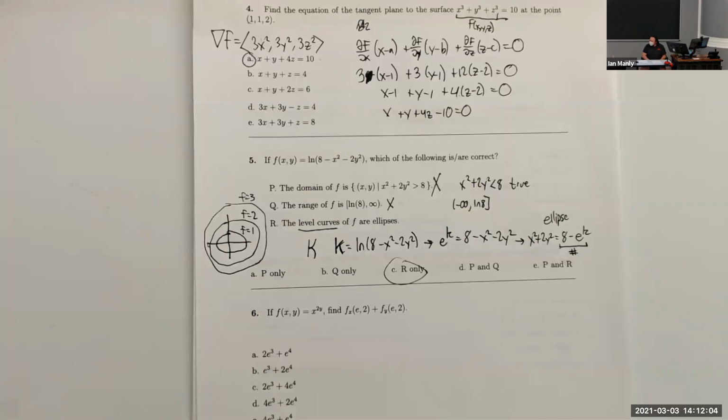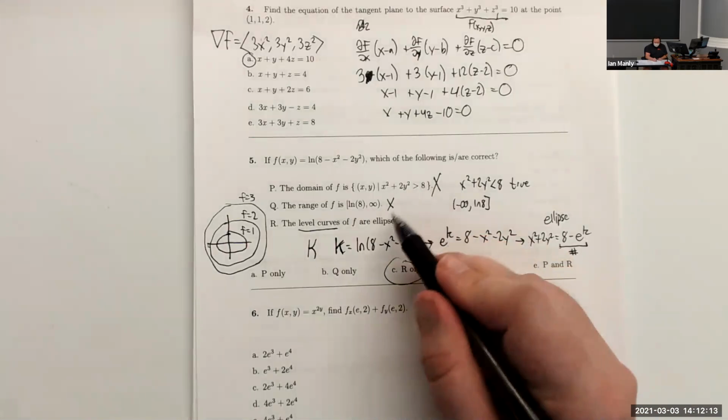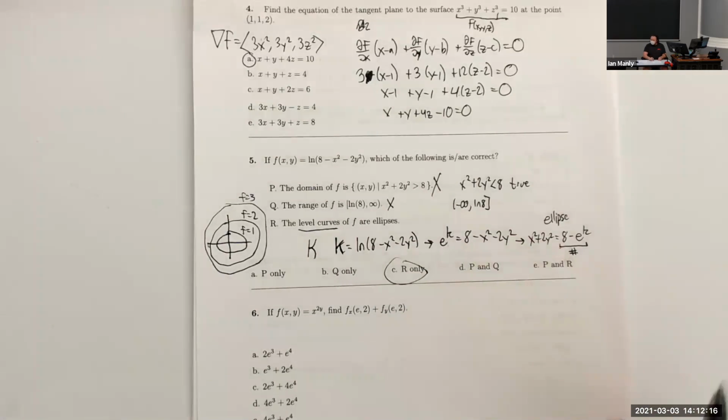What if you plug in x and y largest possible value and you get ln of 8? Wait. Oh, okay. All right. That wasn't a question. You're answering someone's question. All right. So there we go. So I think we went over these guys right here.